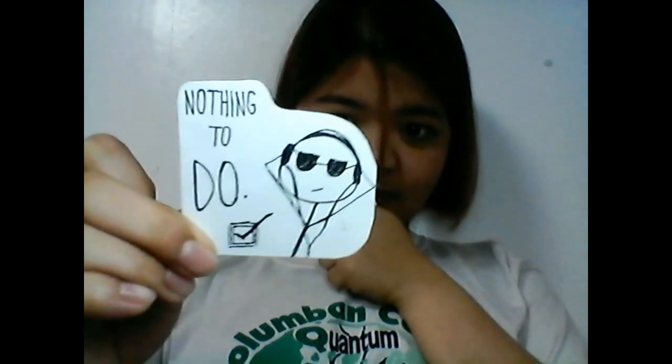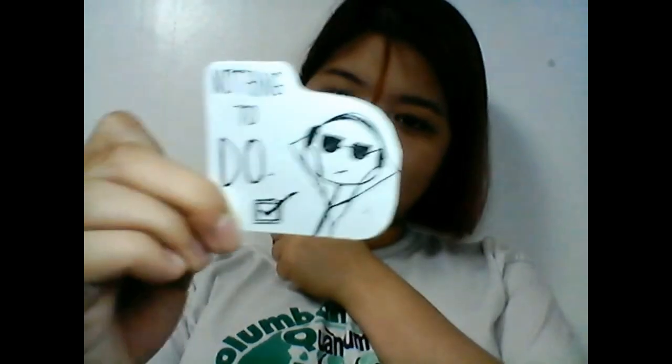But here, I think this is one of the first ones that I made on sticker paper, and it's this "thing to do," like contradicting the Nike motto "just do it" with "nothing to do." And how I wish I had nothing to do. Oh my god, like all the things here.